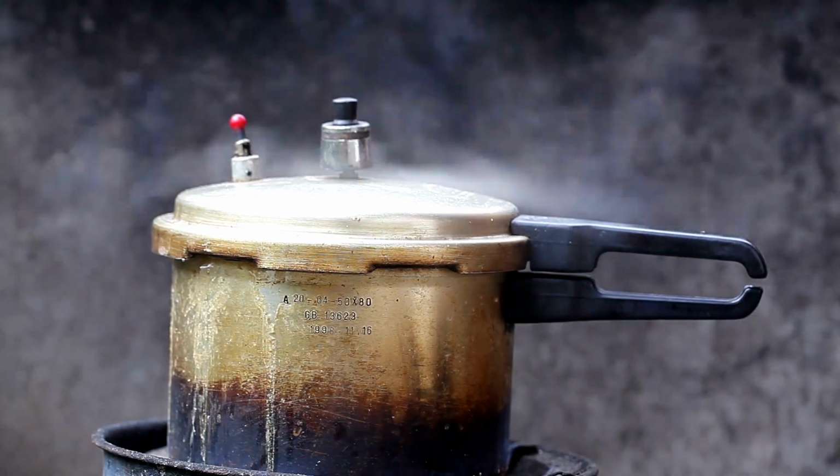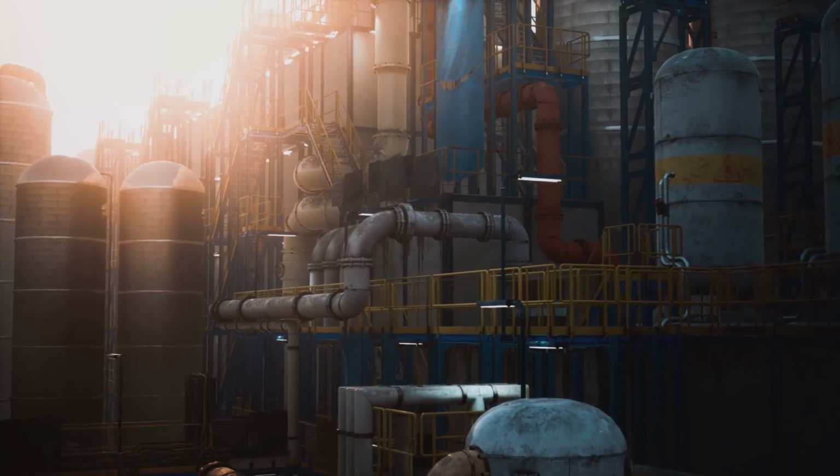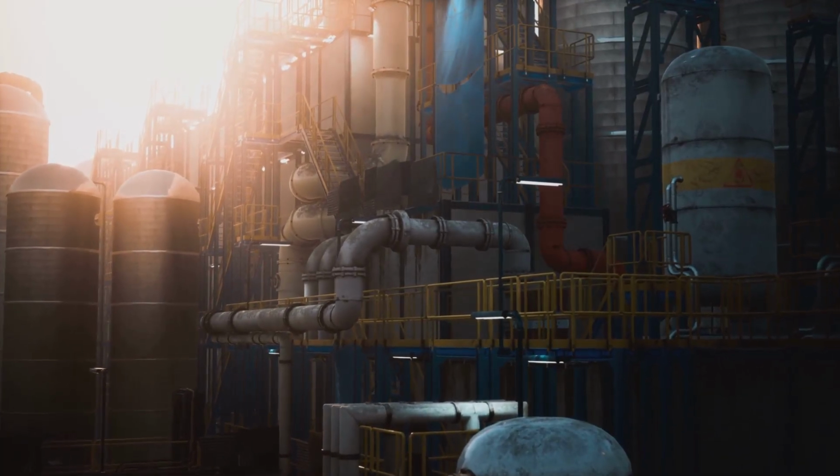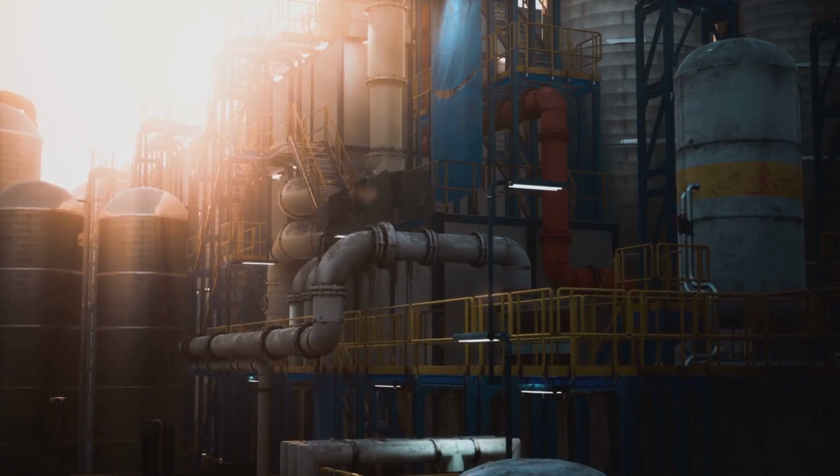Ever boil water on a mountain and notice it boils colder? That's saturation pressure in action. Quiet, invisible, and absolutely running half of modern industry.